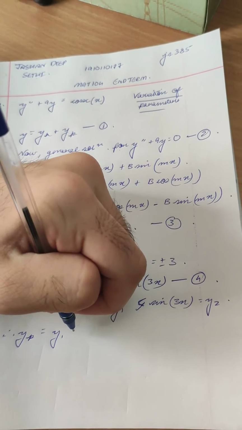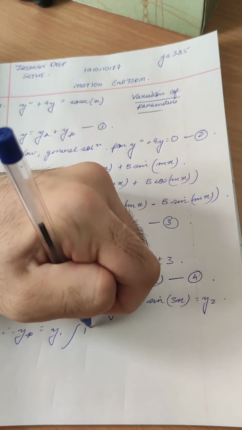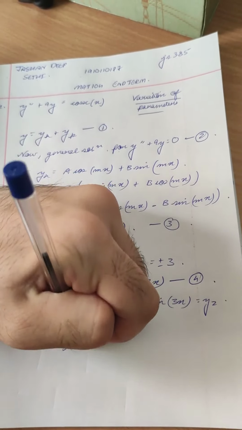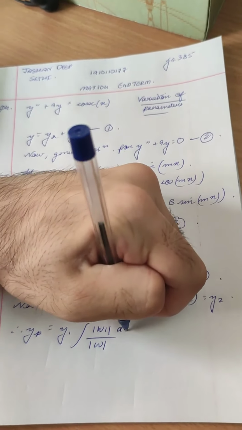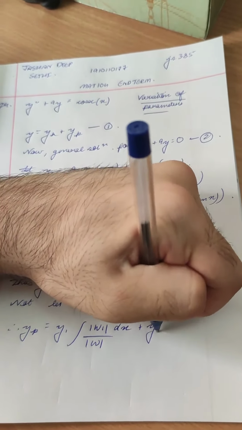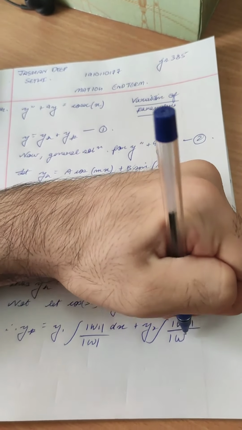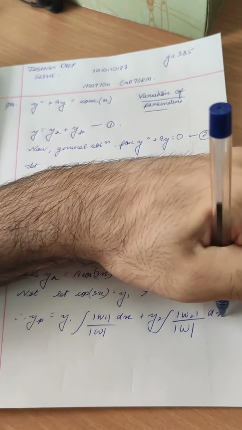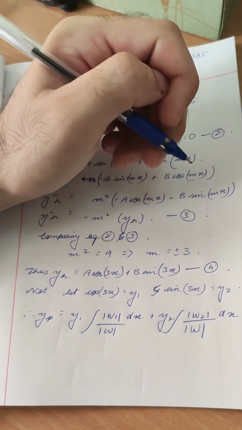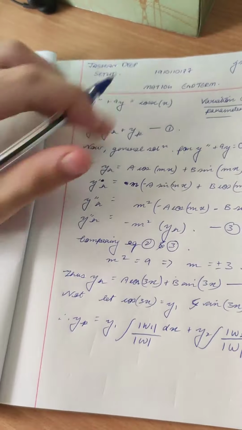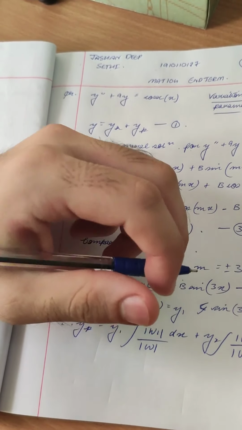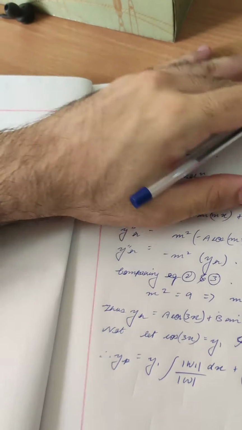So this is nothing but y1 integration of determinant of w1 upon determinant of w dx plus y2 integration of determinant of w2 upon determinant of w dx. Here the w's are nothing but Wronskians. So the method of calculating Wronskians is pretty easy.